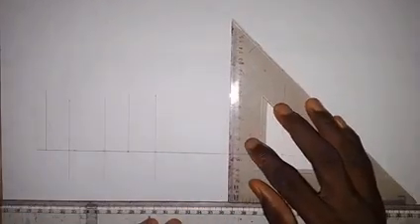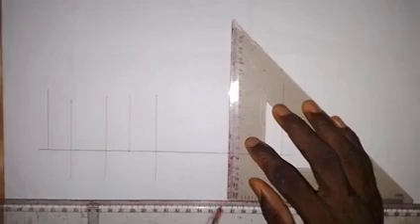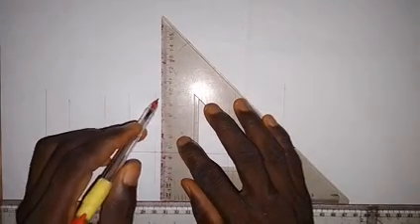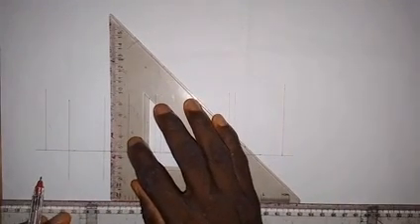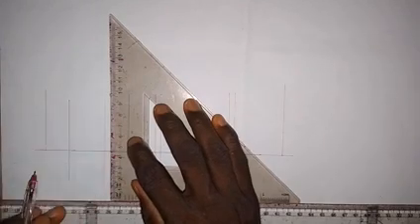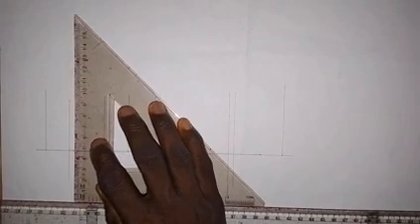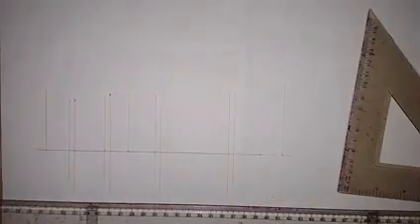We are going to erect a vertical line on each of these points. So here we draw a vertical line, and coming here, we also draw a vertical line. Then here, and at this point, we also draw a vertical line. So we have those vertical lines drawn.